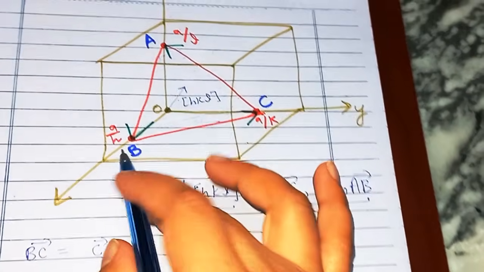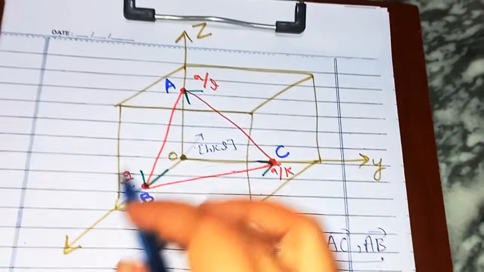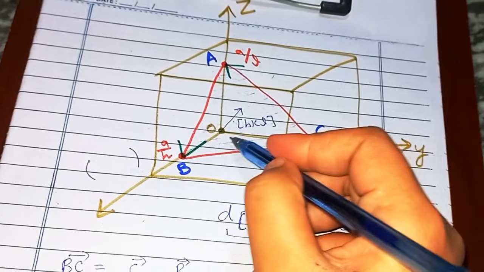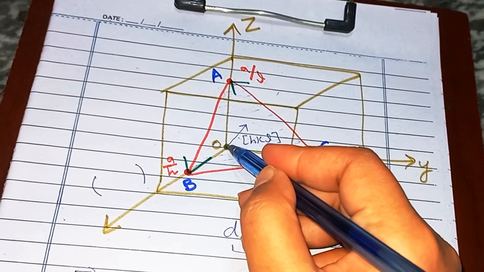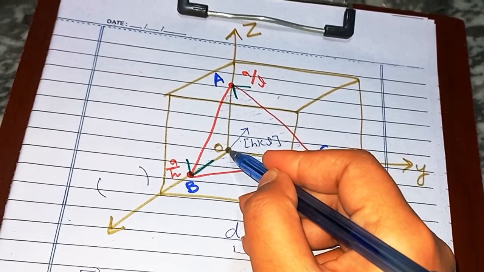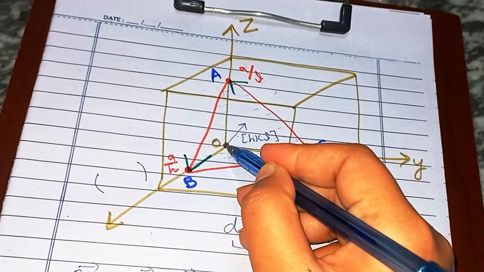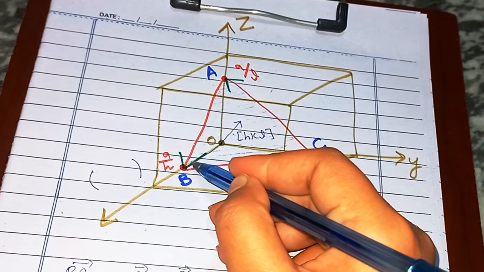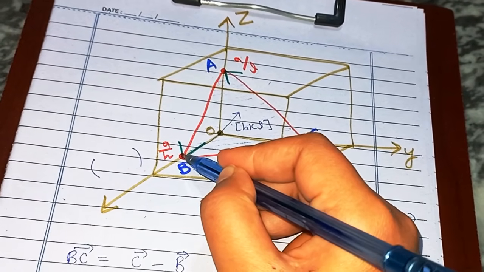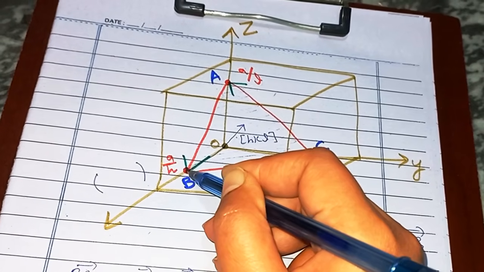So what are the coordinates of B, C, and A? Let's write them down. Coordinates mean the motion starting from the origin that you have to make to reach that point. So starting from the origin, I'll have to move a by h to reach this point B, because the x-intercept is actually the point. This is the point, right?